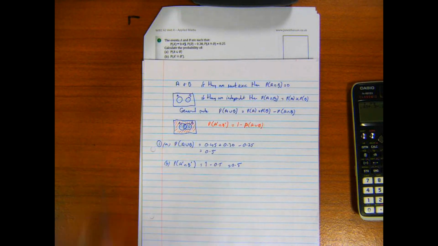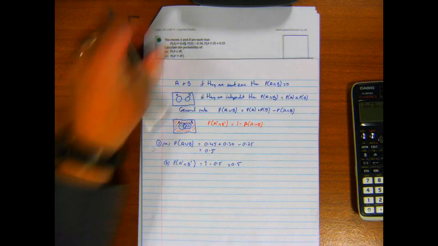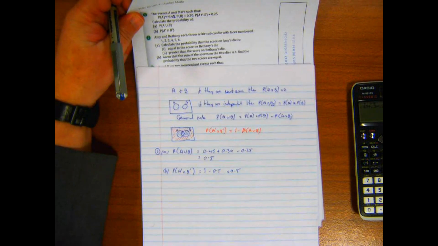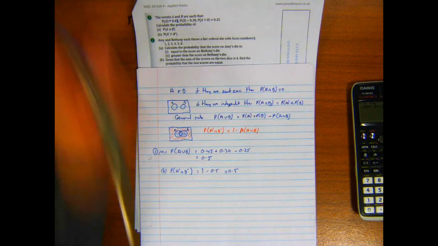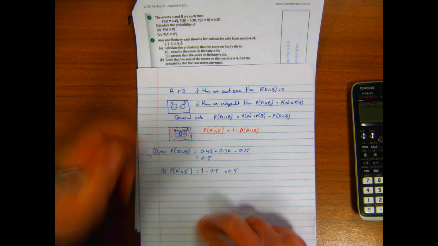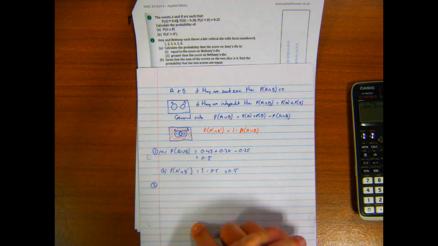So that's question 1. Question 2 is more like a GCSE question. So Amy and Bethany each throw a fair cubical die with the faces numbered 1, 2, 3, 4, 5, 6.